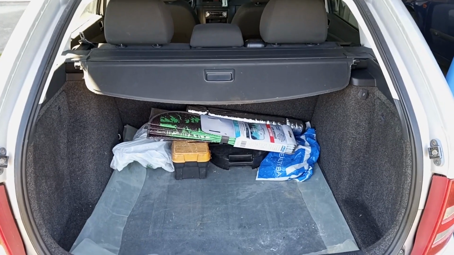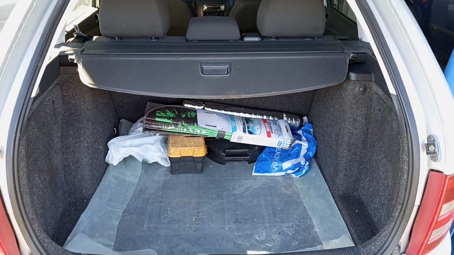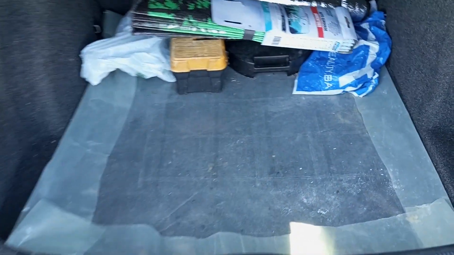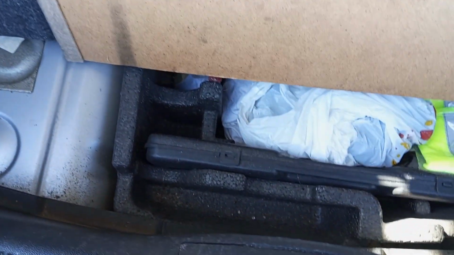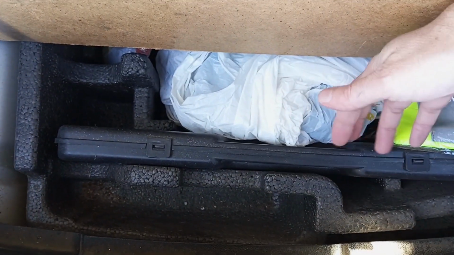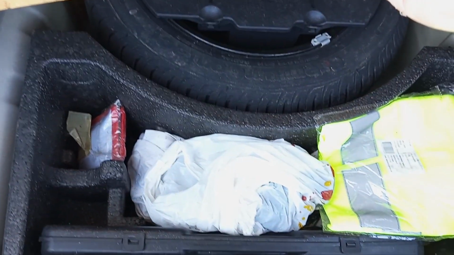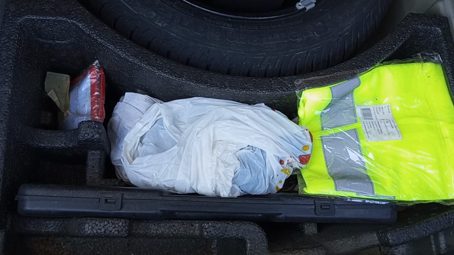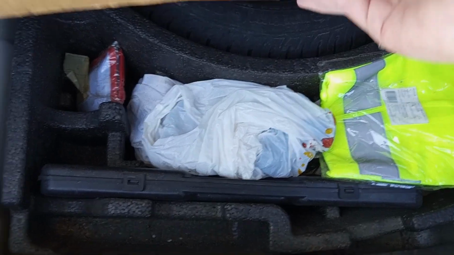The most common location for the emergency triangle on almost any car, at least what I've seen till now, is in the boot. So the most common location is in a set located where the spare tire is. For instance, on the Skoda, you lift the lid where the spare tire is, and this is where the emergency triangle is located. So if you lift this whole lid, you'll see that there is a compartment. Here I keep my first aid kit, my fluorescent vest, and this is where the emergency triangle is located.